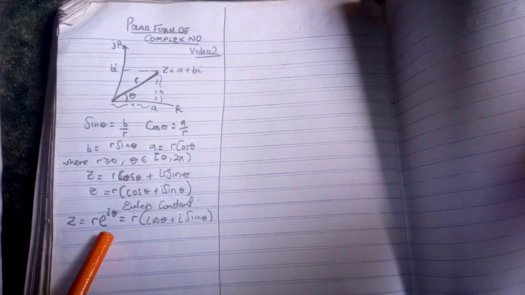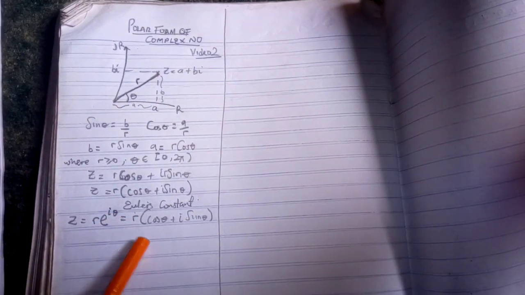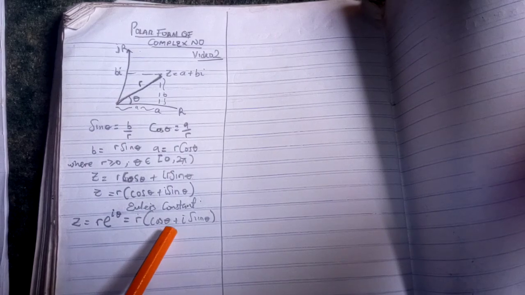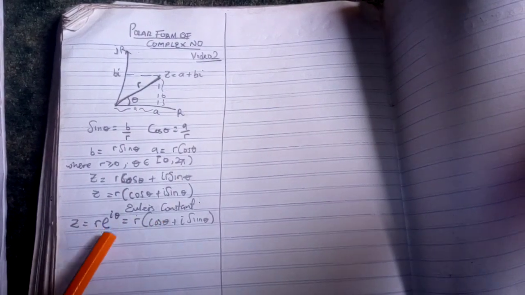So now we also know that this is equal to the Euler's constant, which is what? e to the i theta. So we have this, that means e to the i theta is what? cos theta plus i sine theta. We are going to prove that in a minute. You see that r e to the i theta equals this. So why is this equal to this? You are going to see it now.